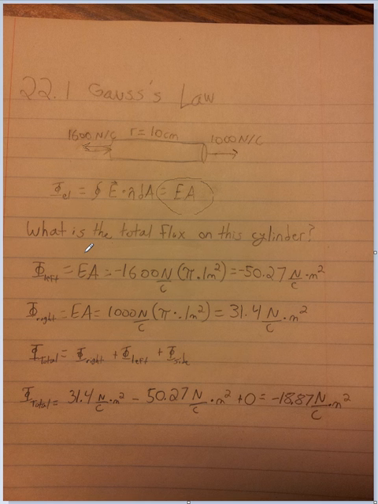So here the electric flux on the left side is equal to negative 50.27 Newton per Coulomb meter squared, and electric flux on the right hand side is going to be positive because it's going with n hat, perpendicular to the surface, or going outward. So we have 1000 Newton per Coulomb times the area, which is pi r squared, 0.1 meters squared, equals 31.4 Newton per Coulomb meters squared. And to find the total flux on the cylinder, we would simply add up everything.